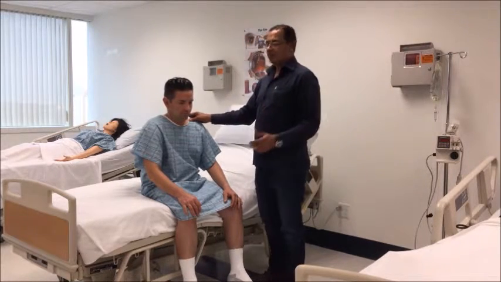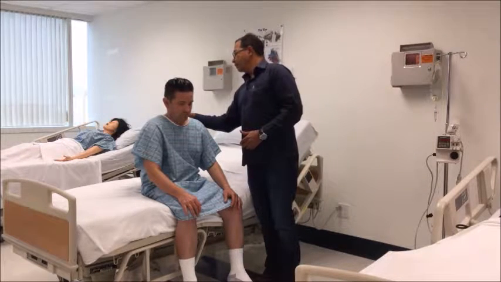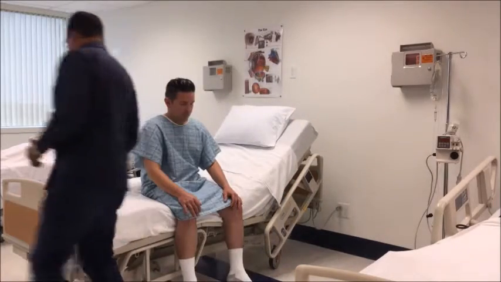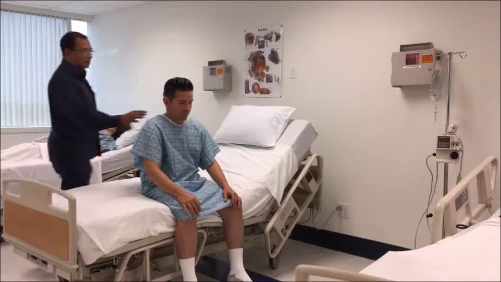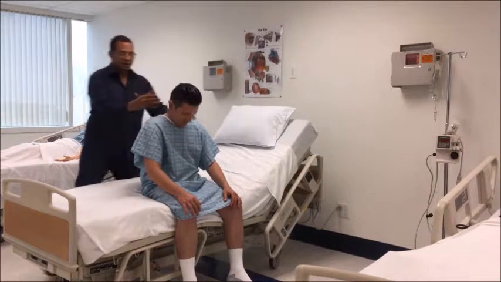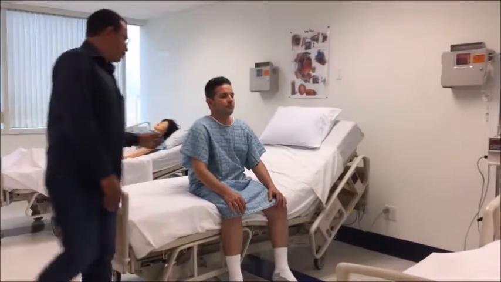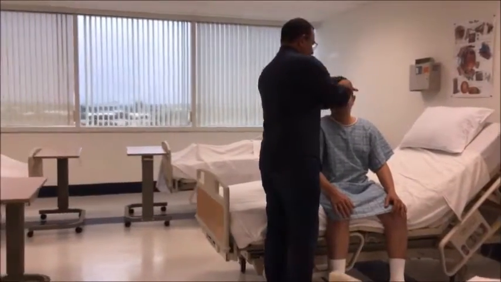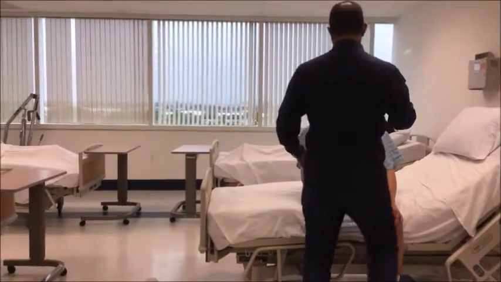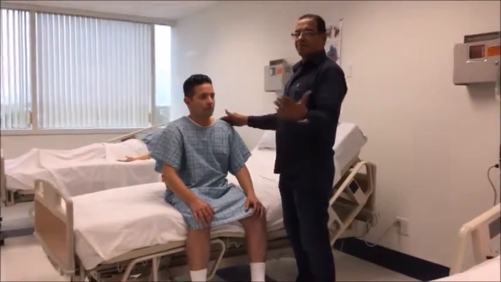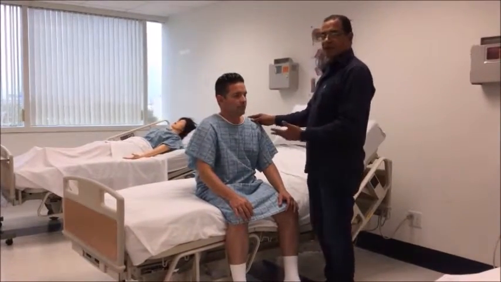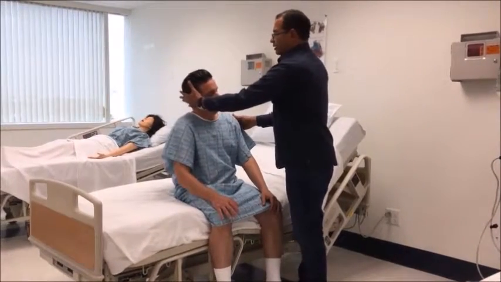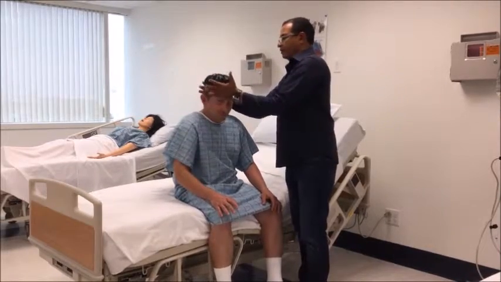Now, looking for the range of motion of the spine, looking first for inspection, and then for the movement of the cervical spine: flexion, extension, lateral movement. And now it's something that maybe is done in the neurological exam, but we can perform it here to see the muscular strength from one side, the other side, front, and back.